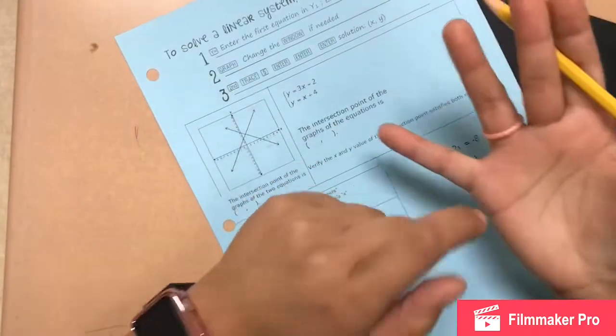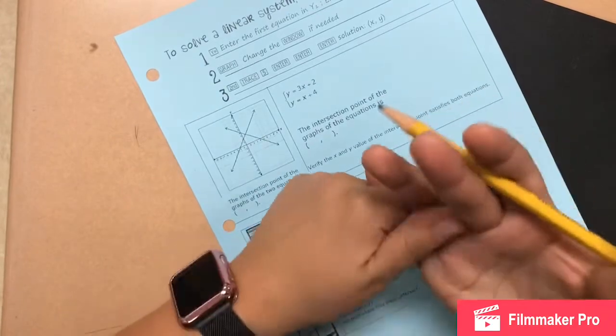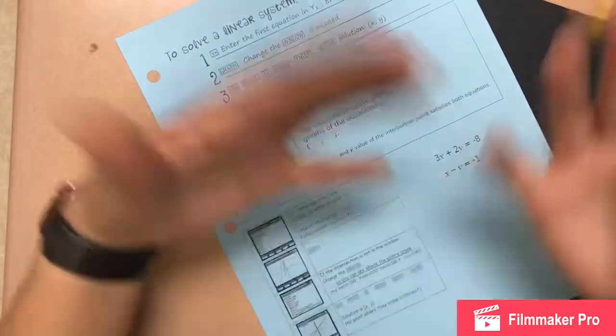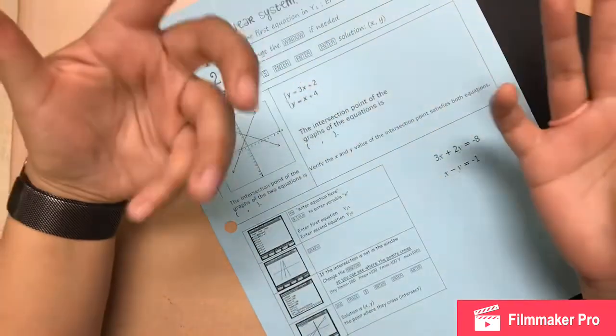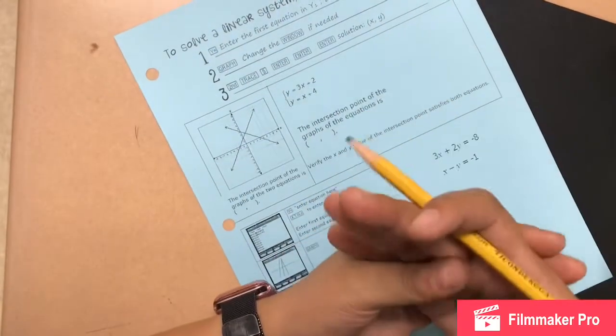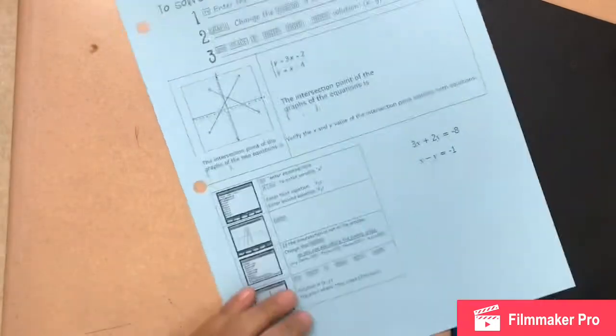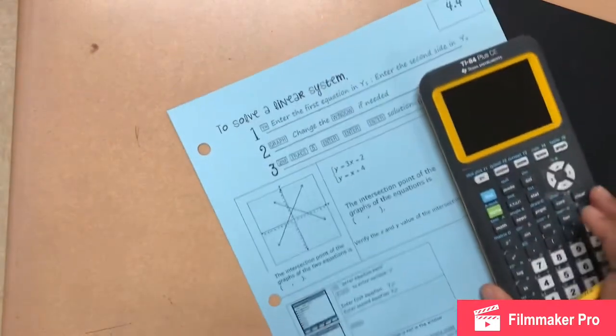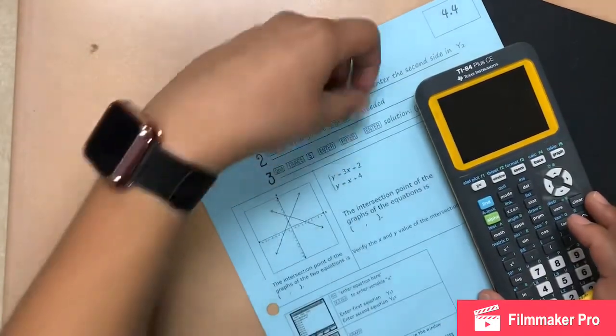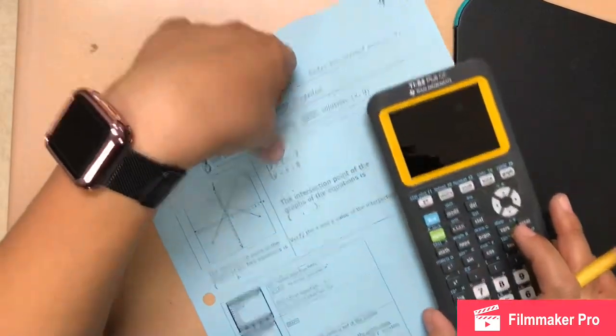First, we still have to convert to slope-intercept form. That's always a given. And then we're going to type each equation into the calculator and tell the calculator to find that intersection for me. Okay, so I'm just going to jump right into it. This first example right here is just a little preview. They already have it in slope-intercept form.